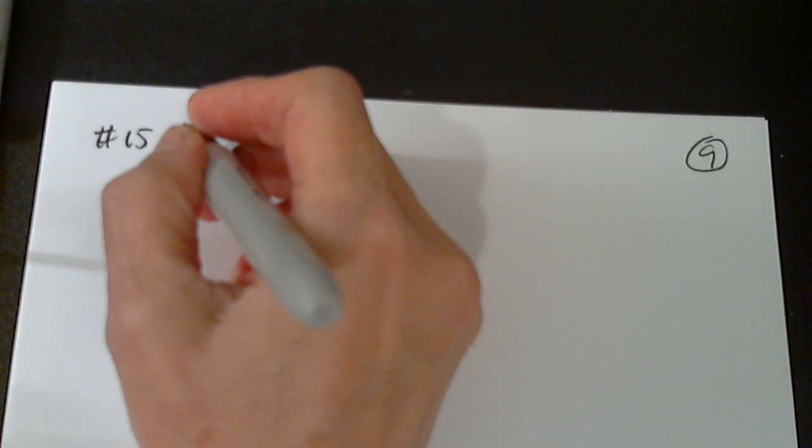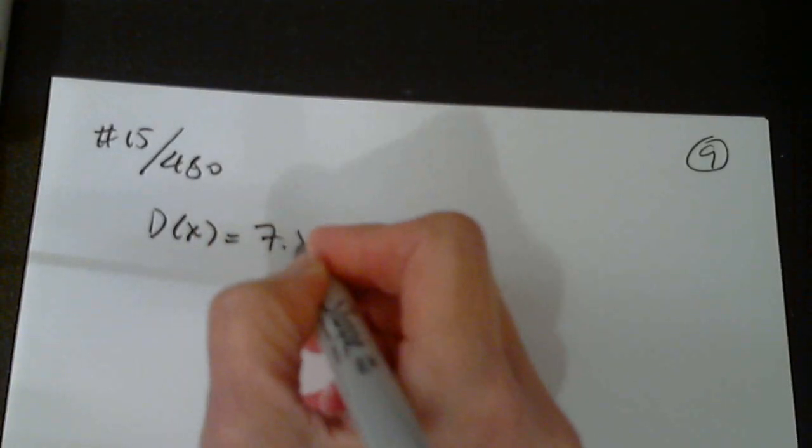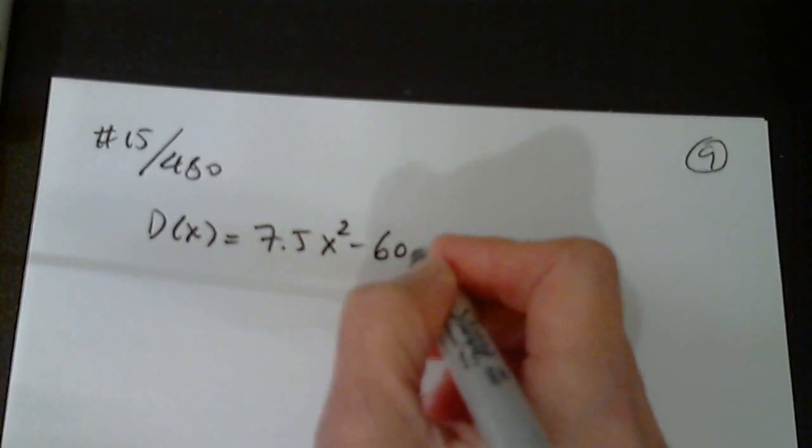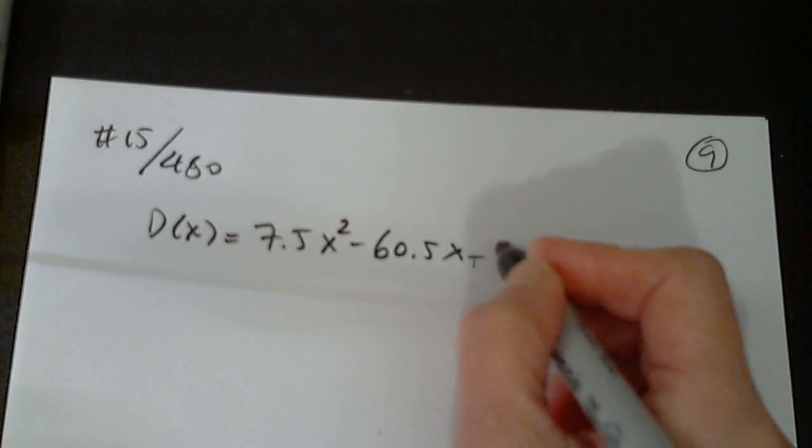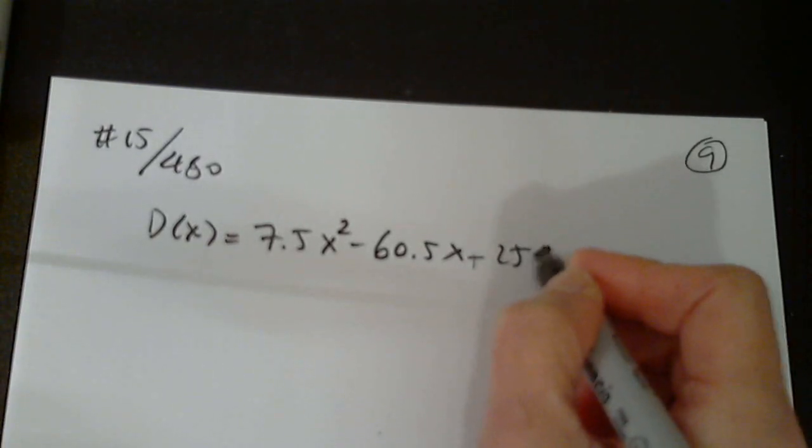Okay, so this is number 9, 15 on 480. So we have d of x equals 7.5x squared minus 60.5x plus 254.